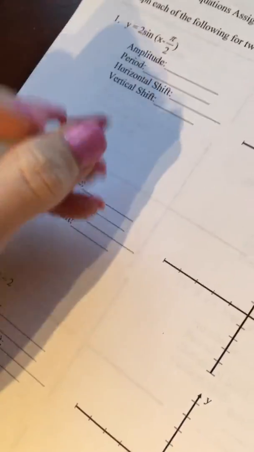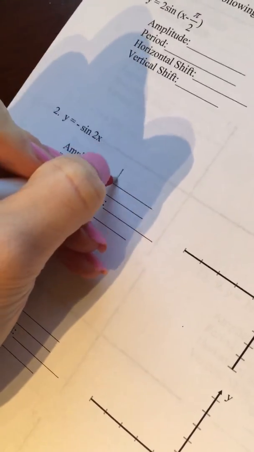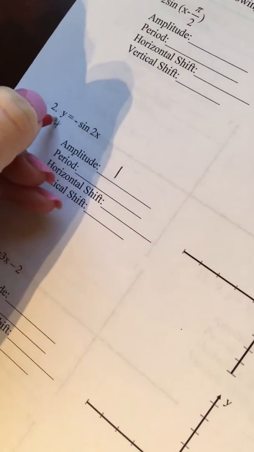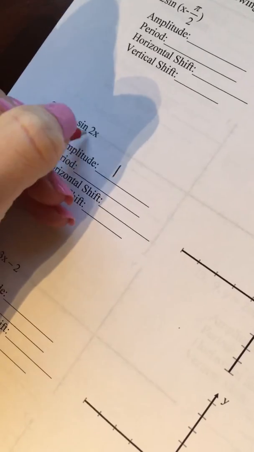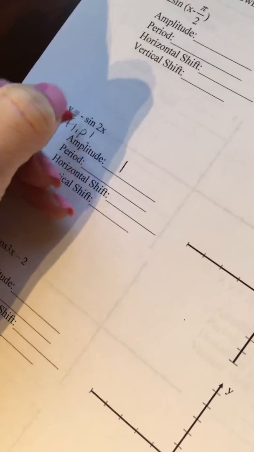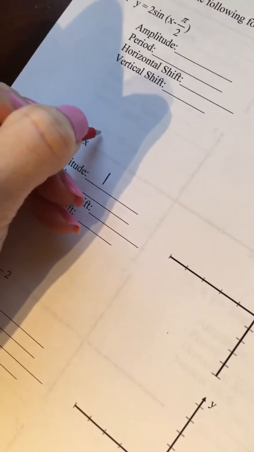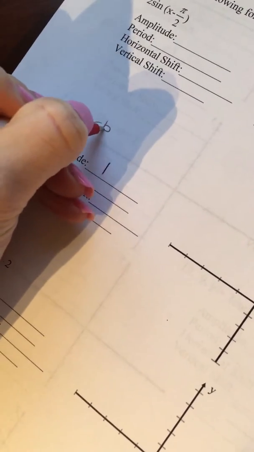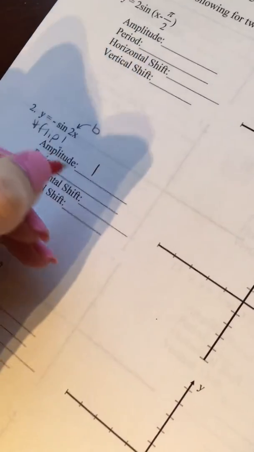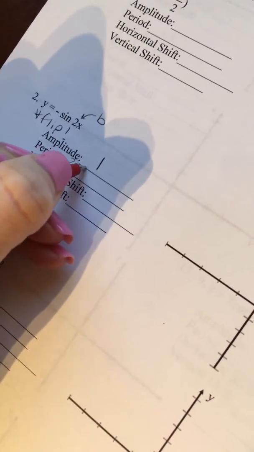All right, so my amplitude for number 2 is 1, okay? That negative just means flip. Do not say it's -1, not a negative amplitude. Okay, that 2 right in front of that x is a b. There's no parentheses here. We don't have to factor anything out. So our b is just this 2.